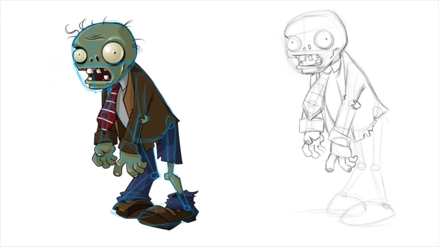Okay, maybe this zombie is in a slightly different pose. It's a different part of his walking animation. I don't know. Maybe I could have drawn it a little bigger. Maybe it was a little bigger. It would have worked. I don't know.